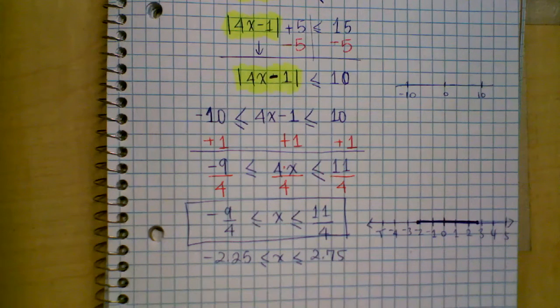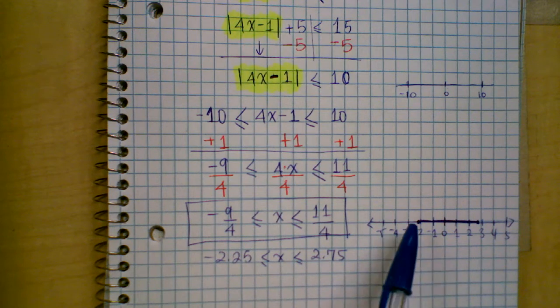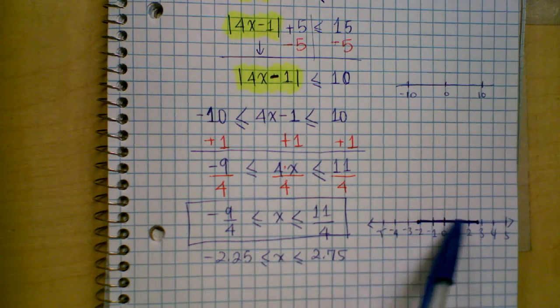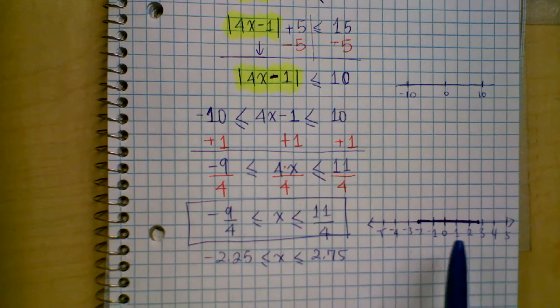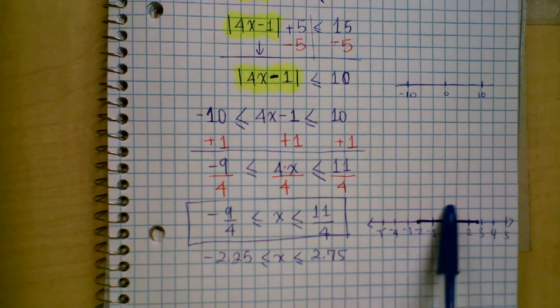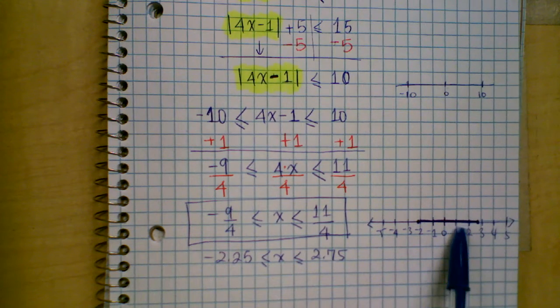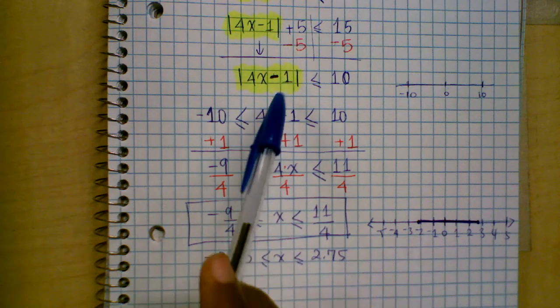Remember, you want to find the numbers that give us a distance less than or equal to 10. If you take any number not in this interval, it will not make this inequality true. Only those numbers within this region make this absolute value inequality true.